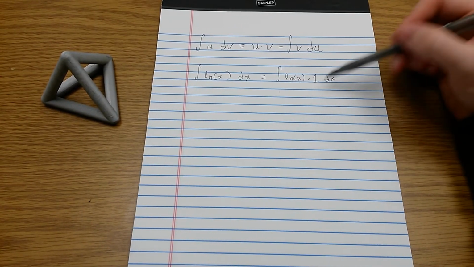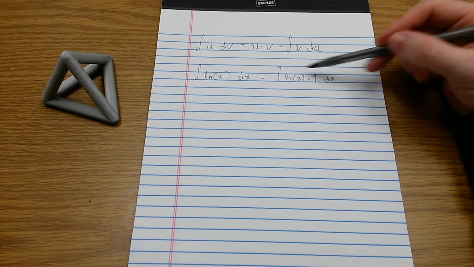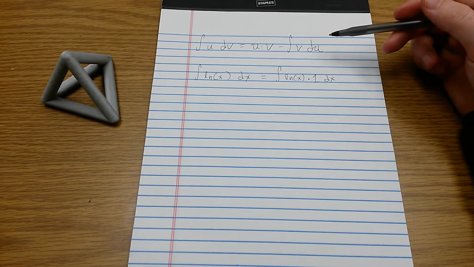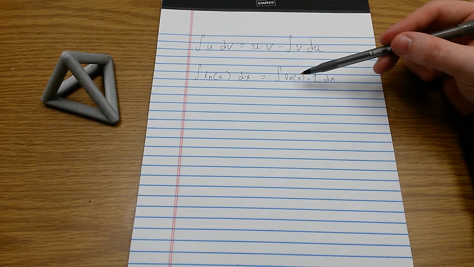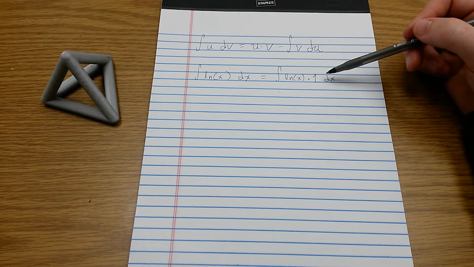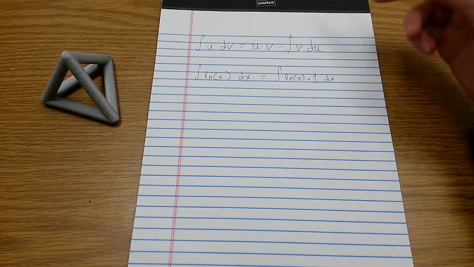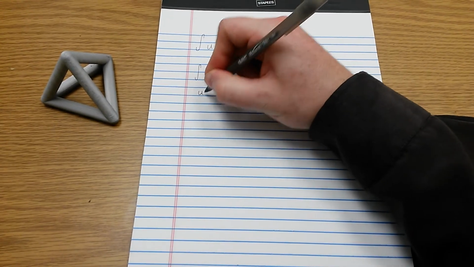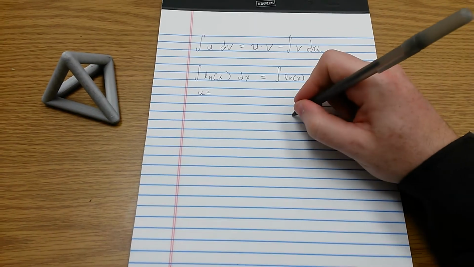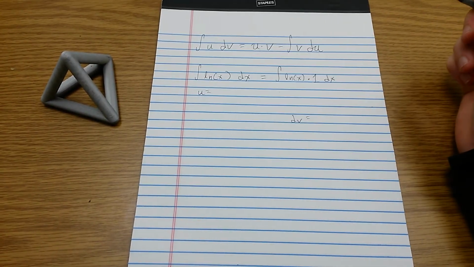Cool. So I have a product of two different functions. The derivatives of these functions do not allow me to use the u substitution. Derivative here is 1 divided by x. Derivative here is 0. And I'm going to be forced to use integration by parts.